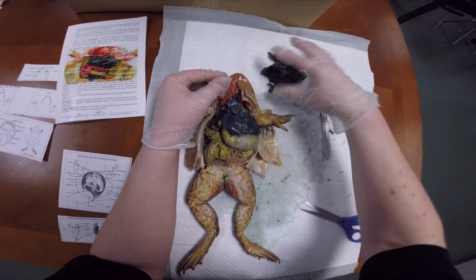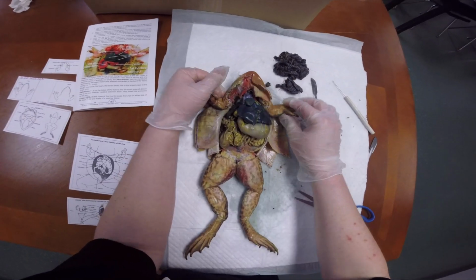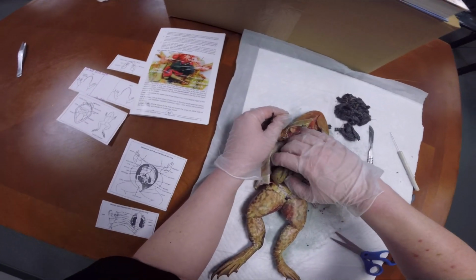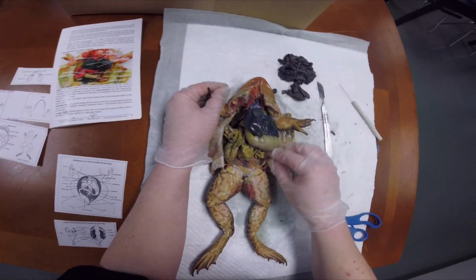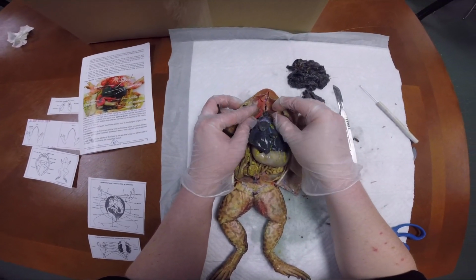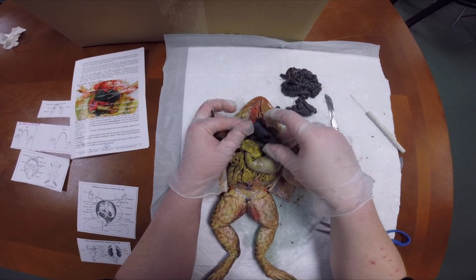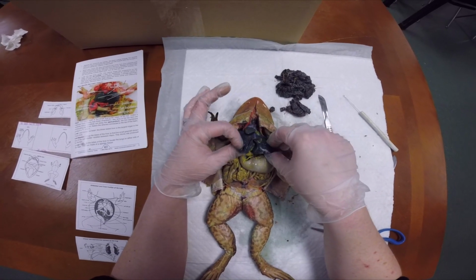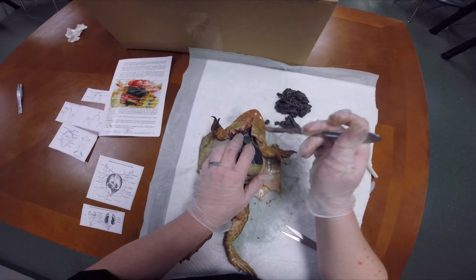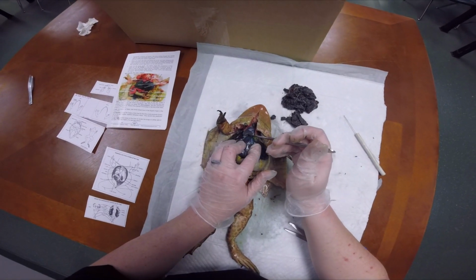So let's get to the big stuff. I'm going to move all those eggs out of the way so we can kind of see what we're doing here. All right, so this is where the money is. We're going to identify this big blue thing right here as the liver. You can see it takes up a lot of space, kind of like ours does.